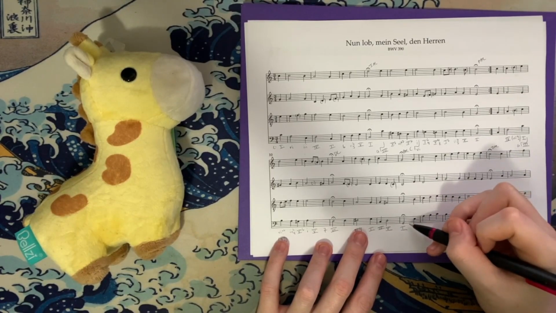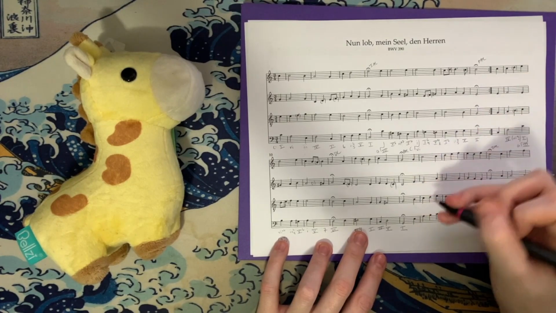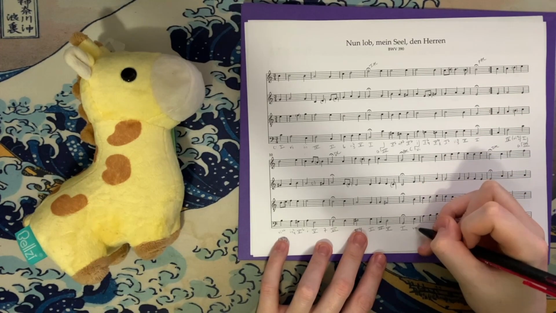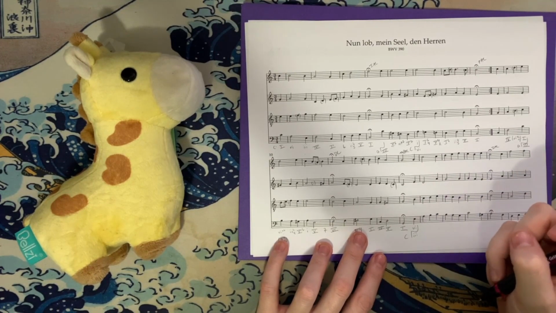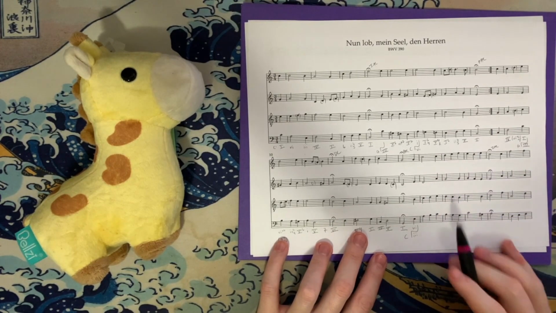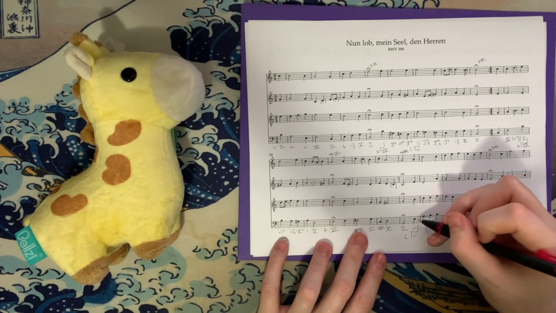This E minor chord here, E, B, E, and G, is 6 in the key of G major, and it is 3 in the key of C major. That's going to take us to A minor, so this is typically how the chords move, from 3 to 6 rather than from 6 to 3.